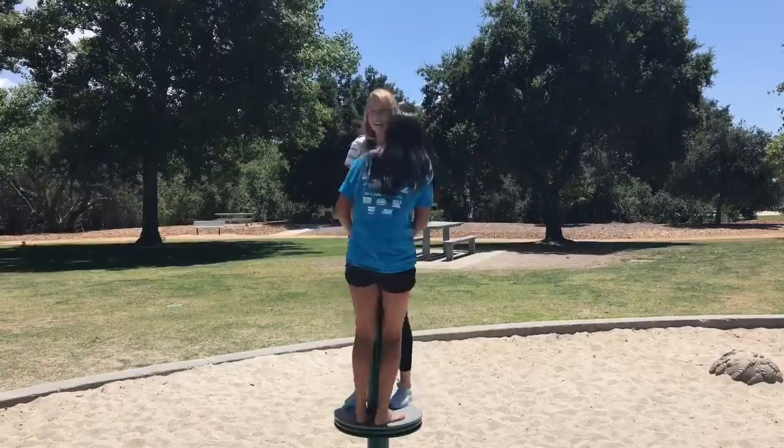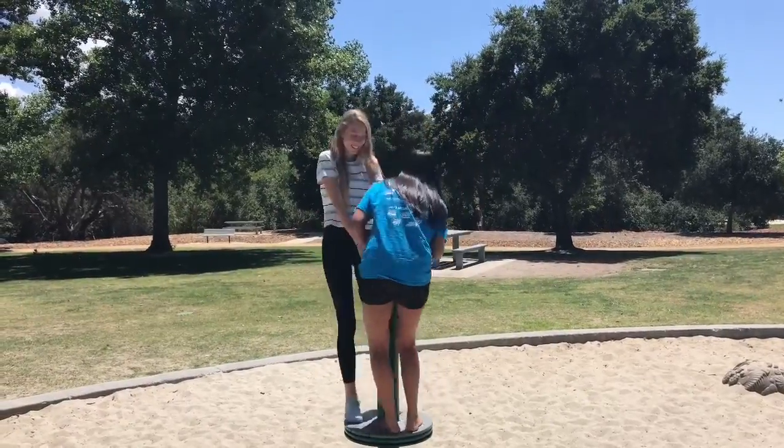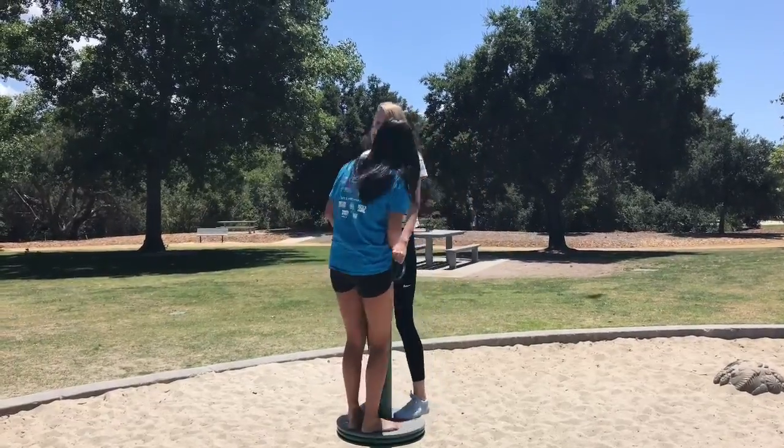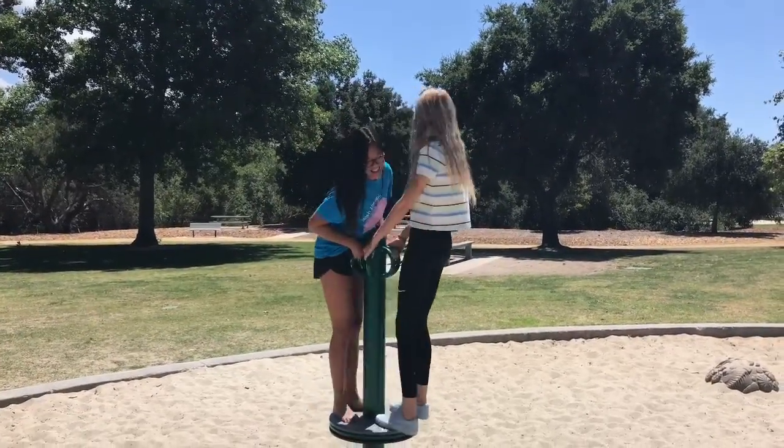Here, you can see that as we move closer to the center of mass, our inertia decreases, causing us to spin faster. The opposite happens when we lean away from the center and we move slower.